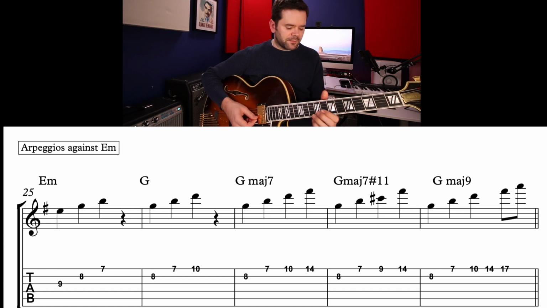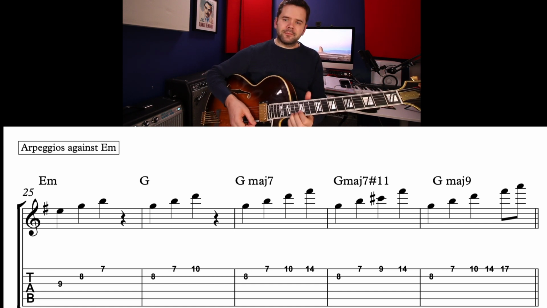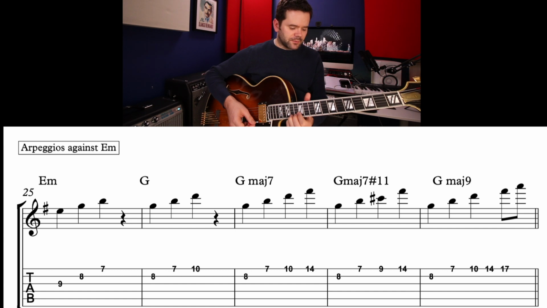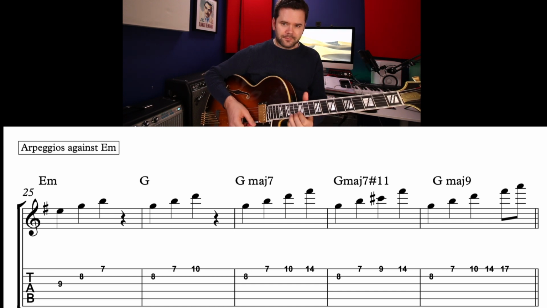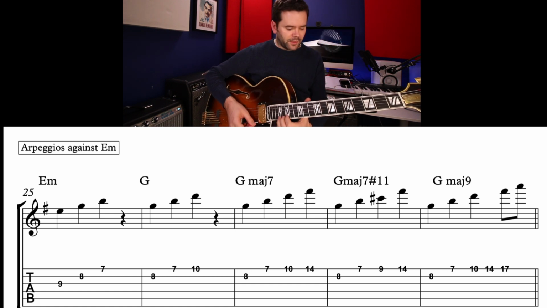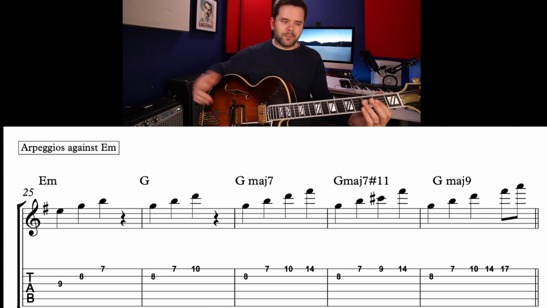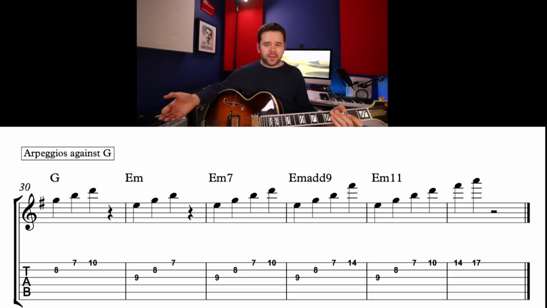And what if I did G major 7? Sounds really beautiful. So that hasn't got an E in it. And then what about G major 7 sharp 11? Bit more interesting. G major 9. Really like that. That sounds beautiful. Yeah, the bass note of our chord's E. Now let's flip this the other way around. Here's a G chord.